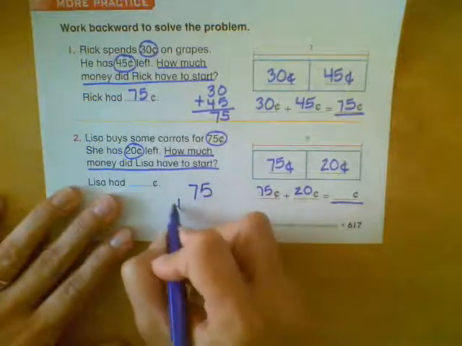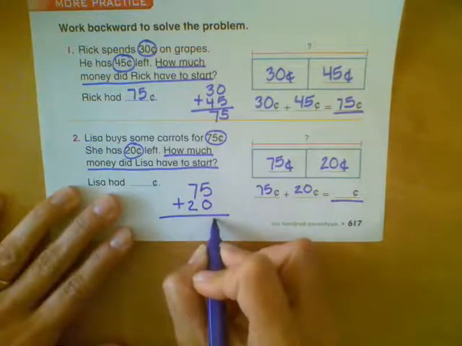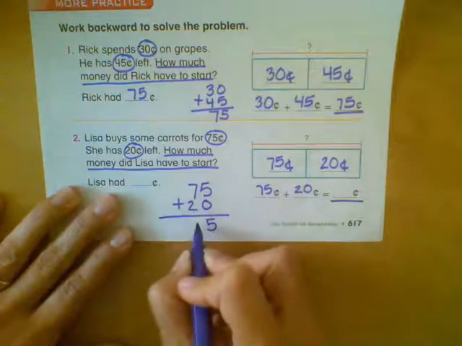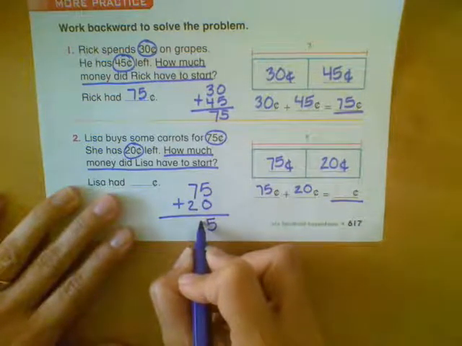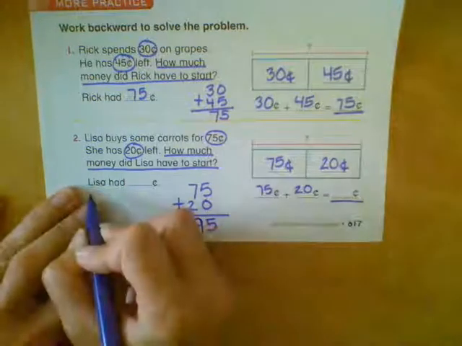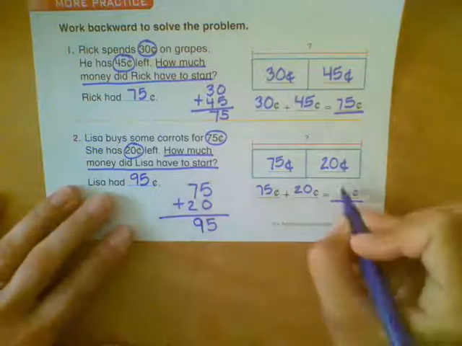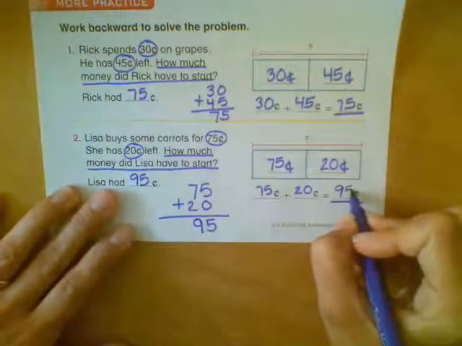So 75 plus 20. Connor, what is 5 plus 0? 5. What is 7 plus 2? 8. I mean 9. How much did Lisa have? 95. 95 what? Cents. Good job. 95 cents. Okay, go ahead and turn the page.